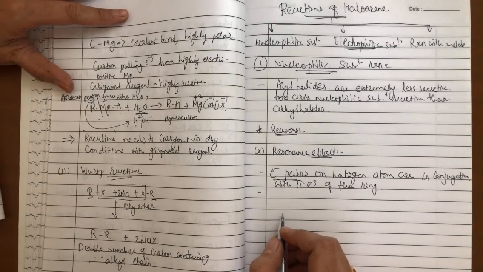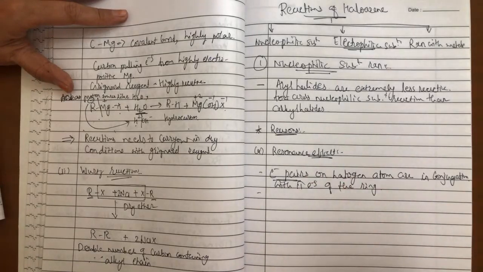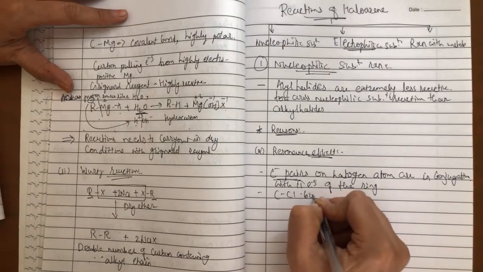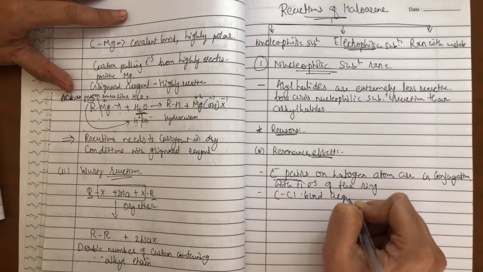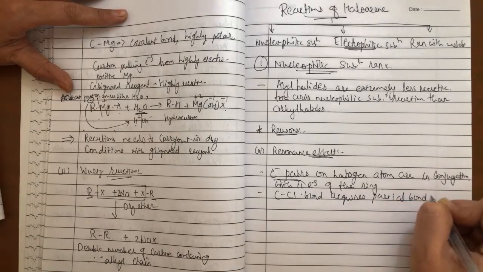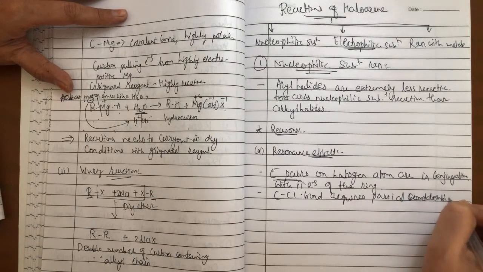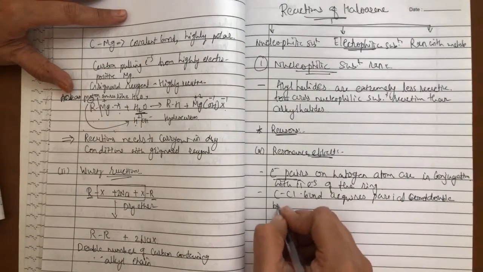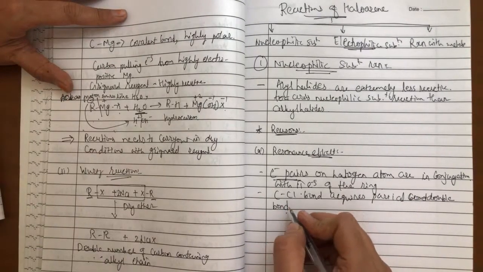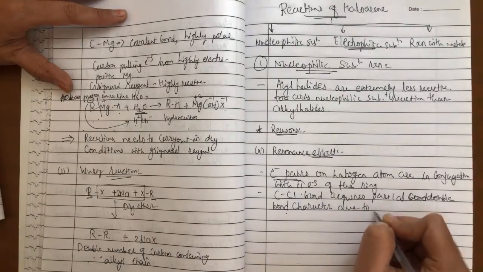So the C-Cl bond here undergoes resonance. Now due to resonance, what happened? There is double bond character. The C-Cl bond acquires partial double bond character. I hope you remember that those structures where we have resonance structures possible due to donation of a lone pair of electrons, which effect is that? Plus R or minus R? Write in the comment box.